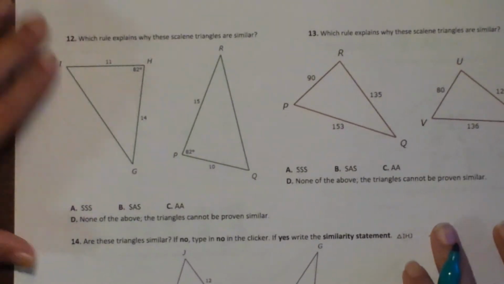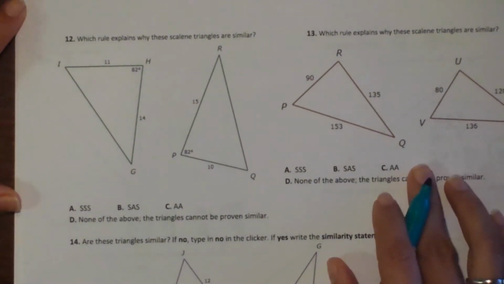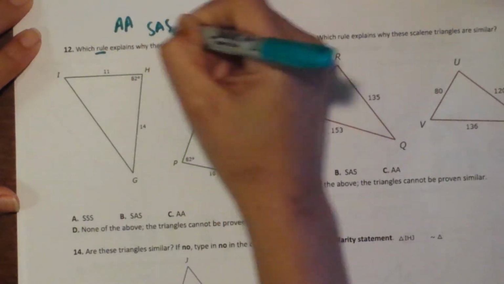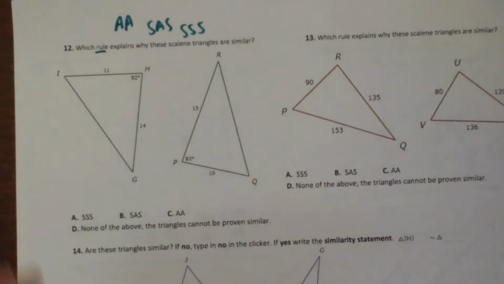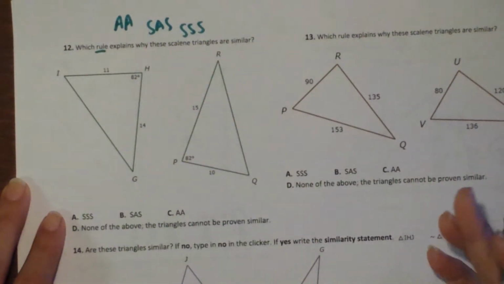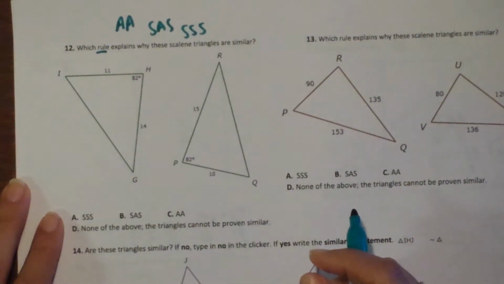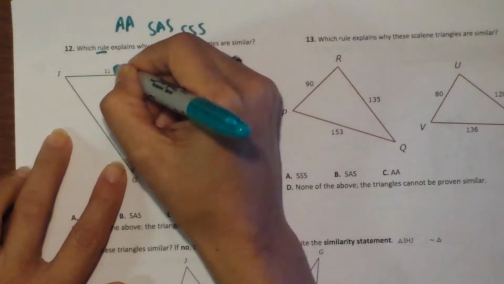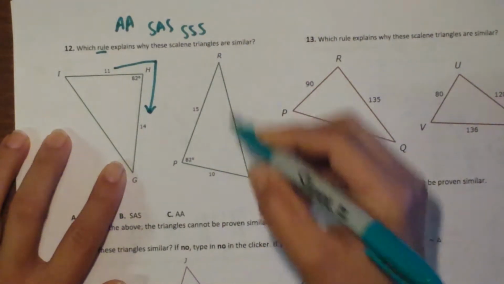All right, take a look at number 12. Which rule explains why these triangles are similar? All right, so it's asking you for the rule. That means it's asking you for AA, SAS, or SSS. All right, so do they give you 2 angles? No. Do they give you 3 sides? No. It's SAS. I'm going to always start from the smallest to the largest. So smallest angle, largest.